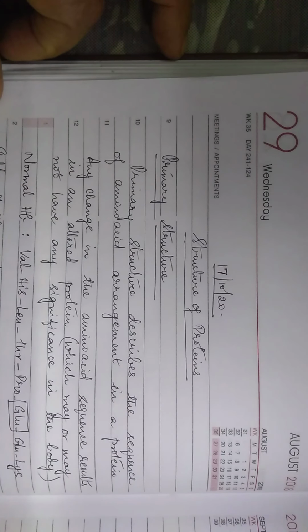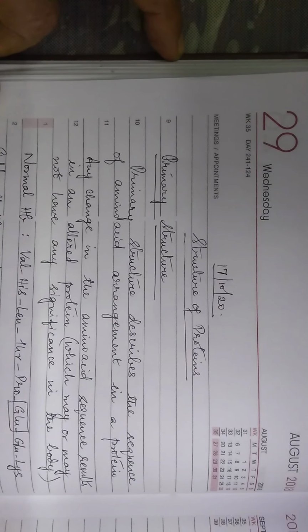Let's go further in the structure of proteins. We have to understand the next classification, that is primary, secondary, tertiary, and quaternary structure.